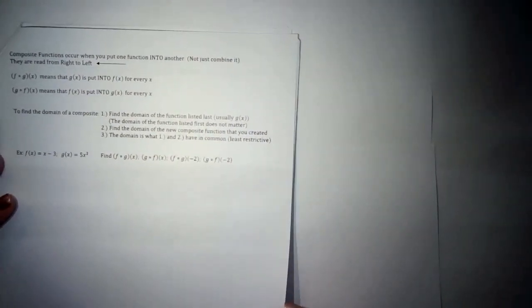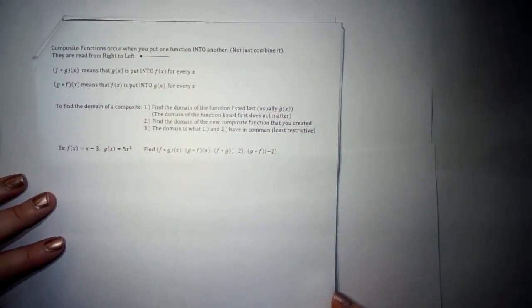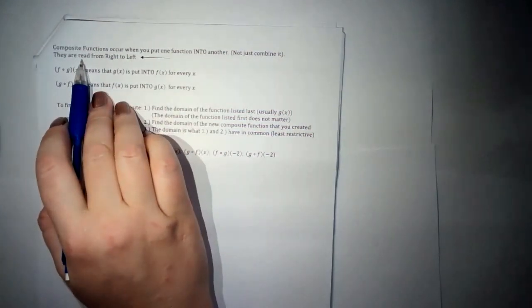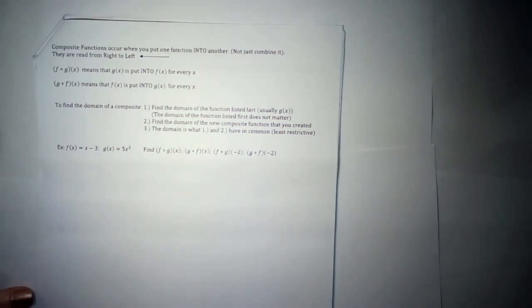Composites are the only thing in math and English that you don't read from left to right. When you read a sentence, you read it from left to right. When you read a math problem, you read it from left to right. Compositions, you read the other direction, from right to left. That's how you know who's going into who. You have to read it backwards.